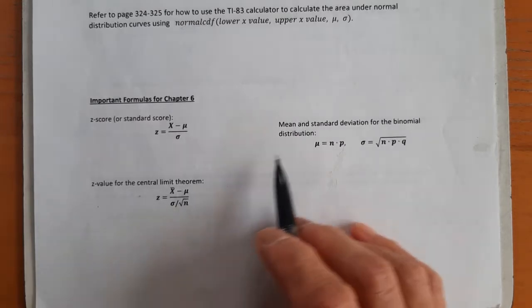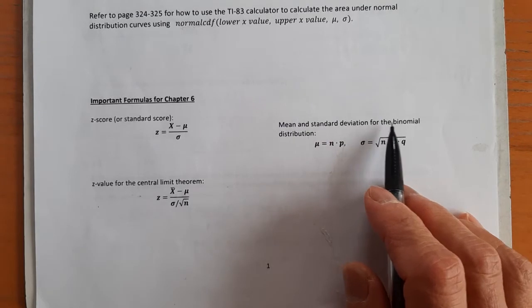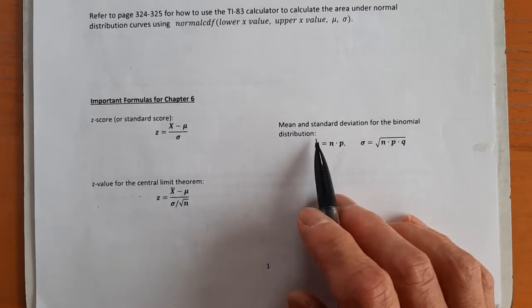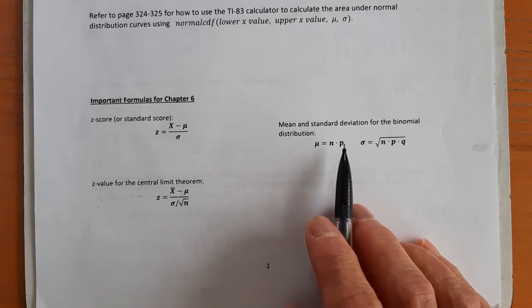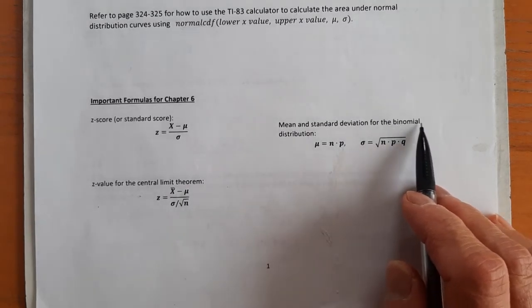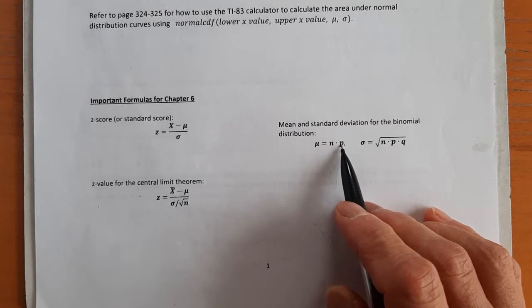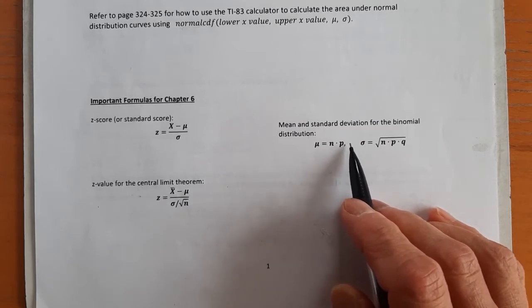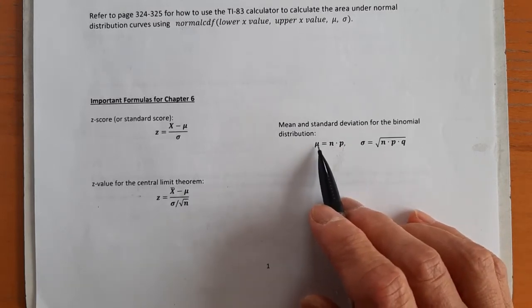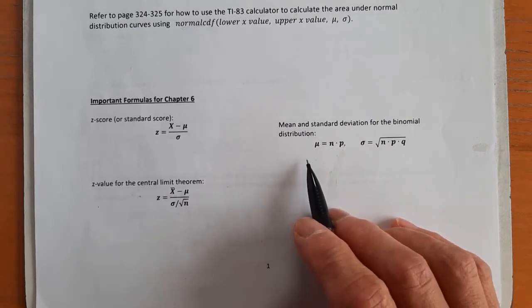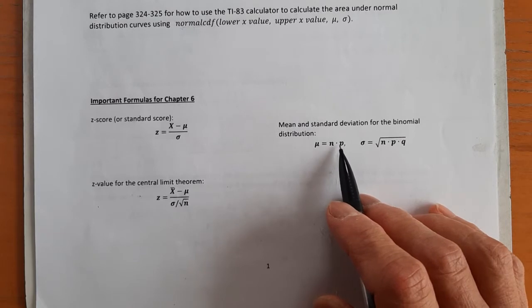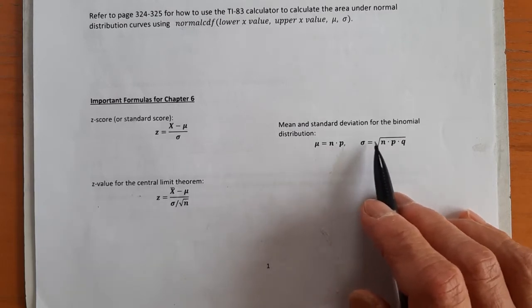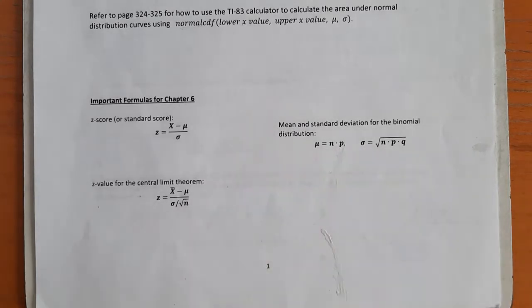Mean and standard deviation for the binomial distribution, because we can use the normal distribution to approximate the binomial distribution. The mean is equal to n times p, and the standard deviation is the square root of npq.